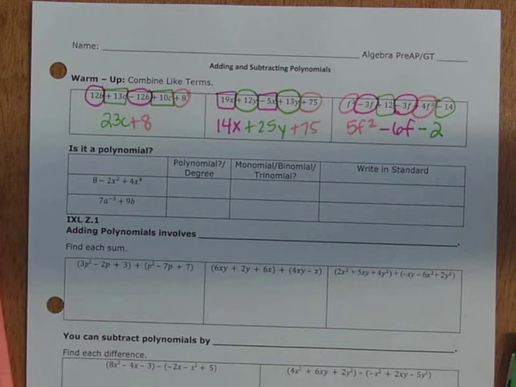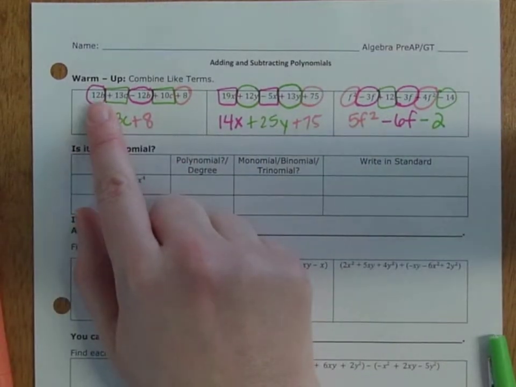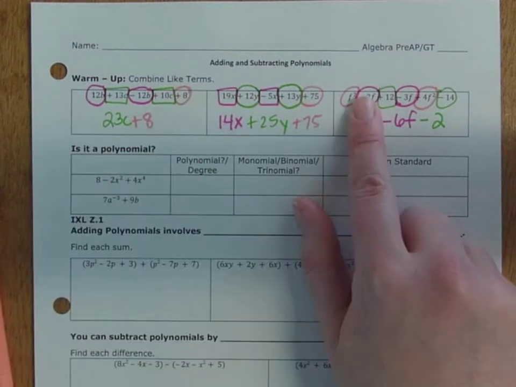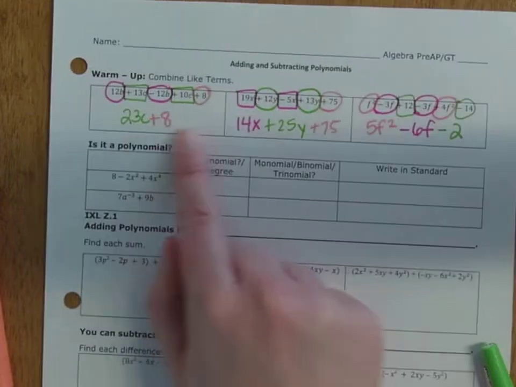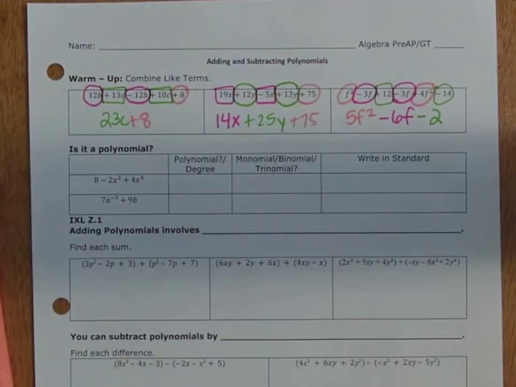So today we are starting our talk about polynomials. So previously all we've been talking about are monomials, so singular terms. Polynomials have multiple terms. So in this case, we started with a polynomial that had 1, 2, 3, 4, 5 terms. How many terms did we have when we ended? 2. How many terms did we have here when we ended? 3. Okay.